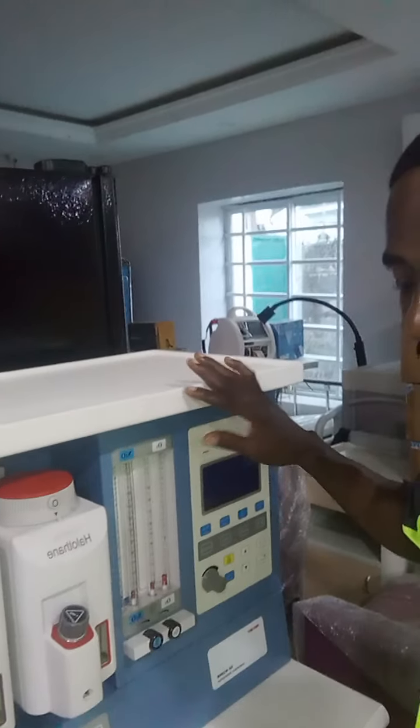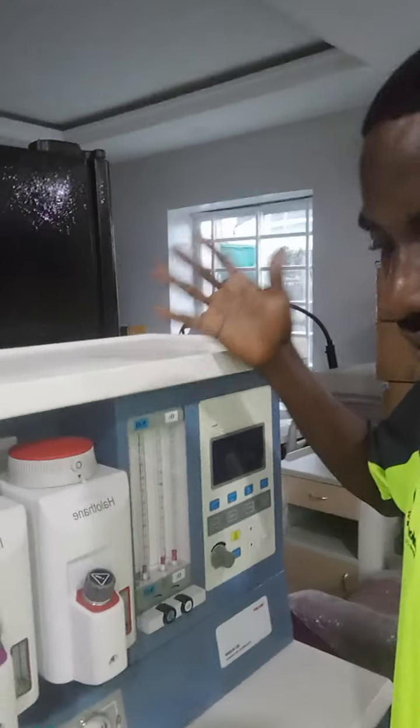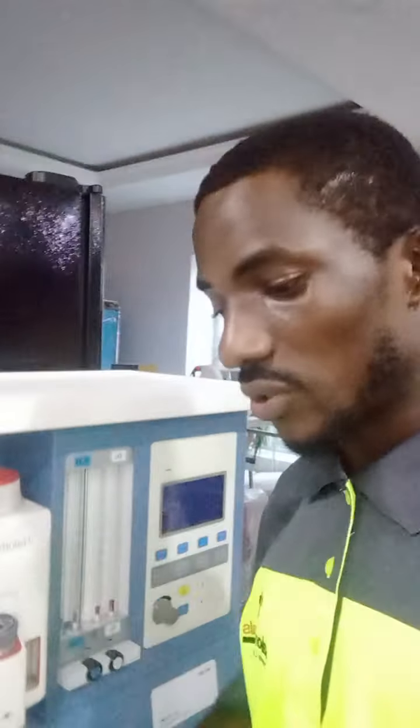Then, secondly, they install, adjust, maintain, repair, or provide technical support for medical equipment. For example, this medical equipment you're seeing here, it's the core duty of a biomedical engineer to install it, adjust, maintain, repair, and provide technical support where necessary.